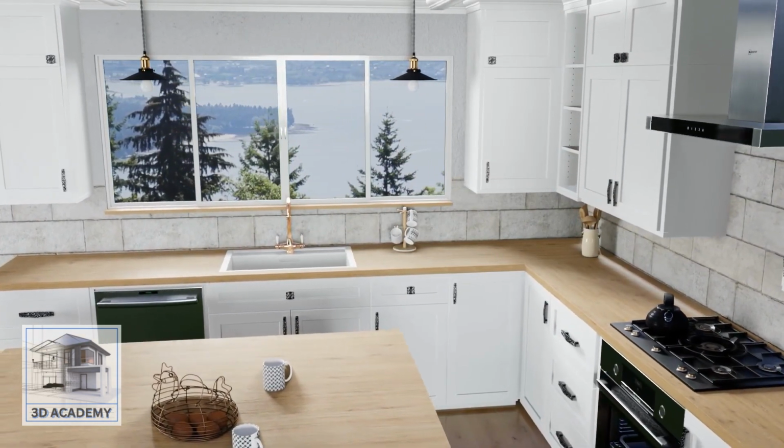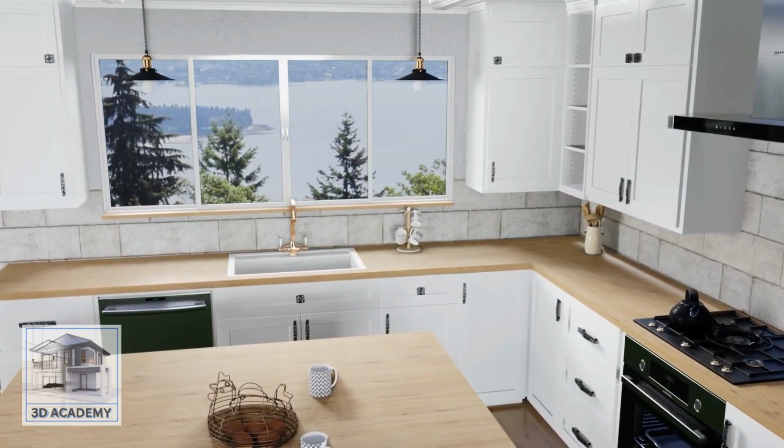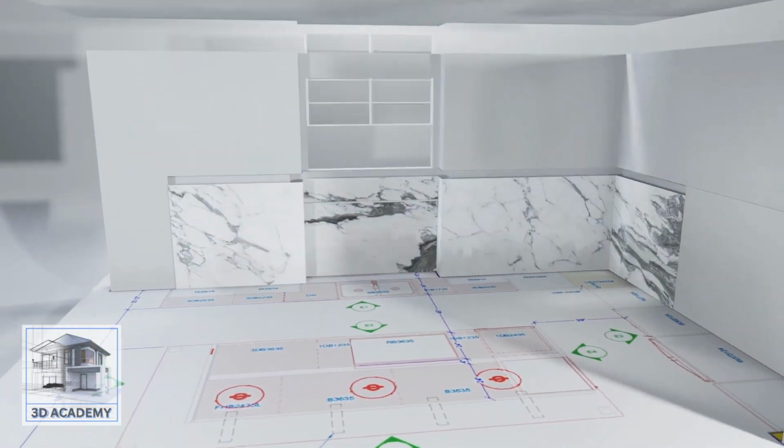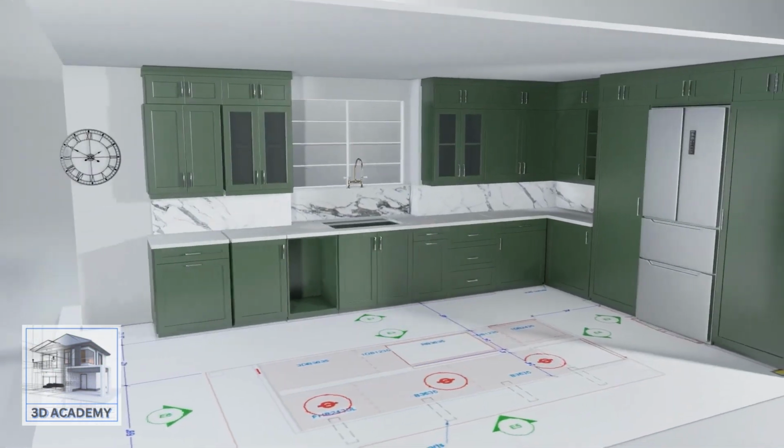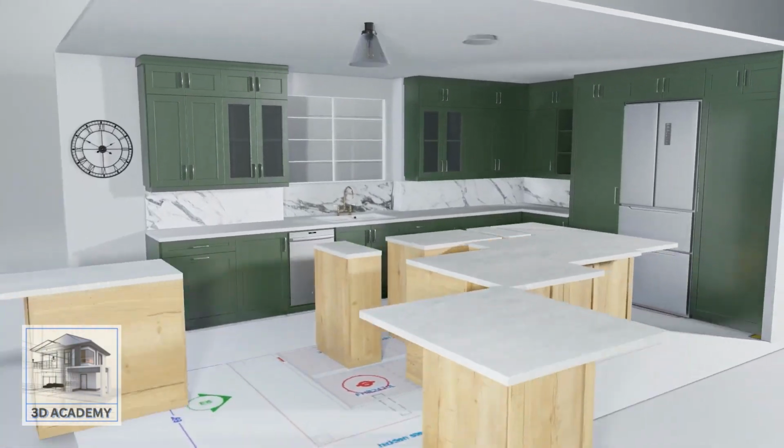With its intuitive interface and robust features, you can quickly generate detailed floor plans, construct walls, add windows and doors, and furnish your virtual space with a vast library of furniture and accessories.